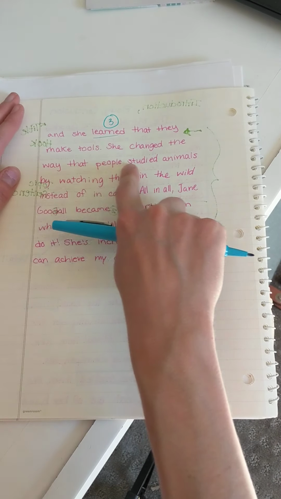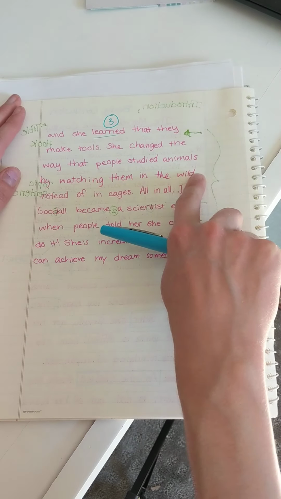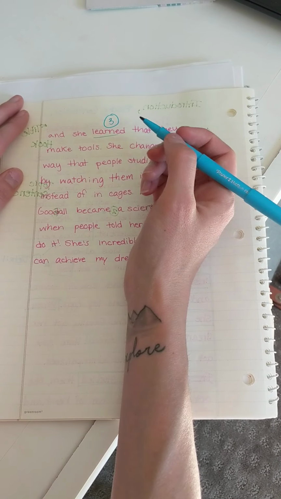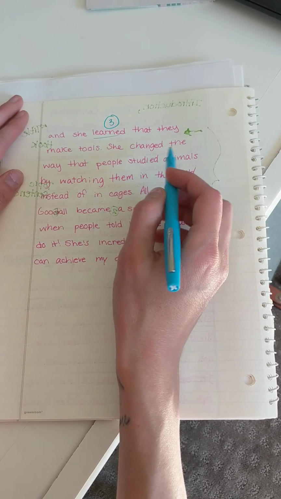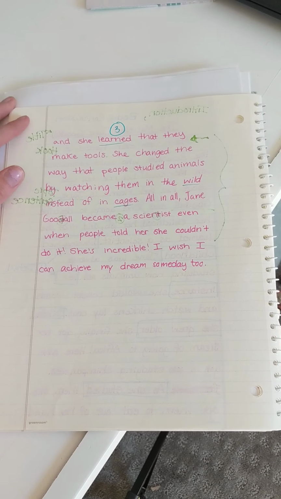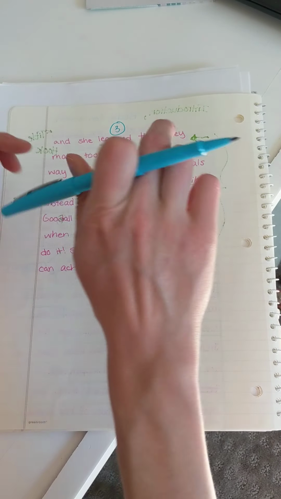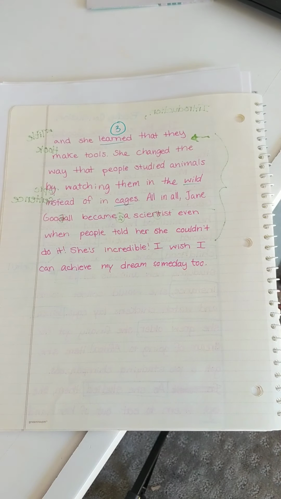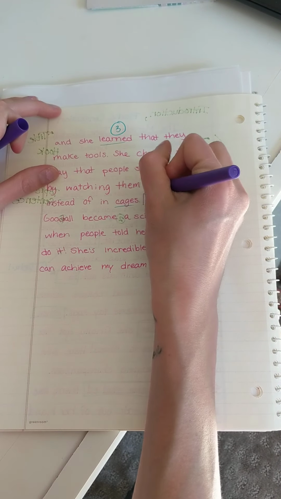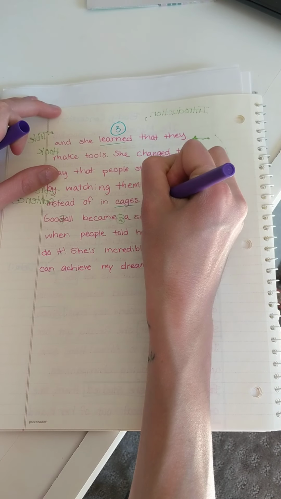She changed the way that people studied animals by watching them in the wild instead of in cages. That's also part of that detail because she learned that it was helpful to study them in the wild and not in just cages so that you could really learn about how they really act with each other. Then that was my body with 3 details and some examples. Finally, we like to wrap up our writing with a conclusion.